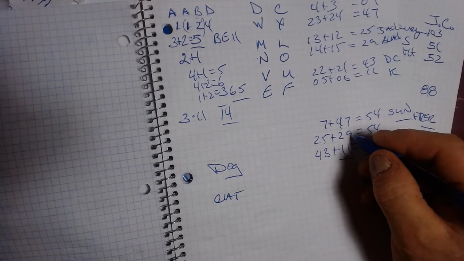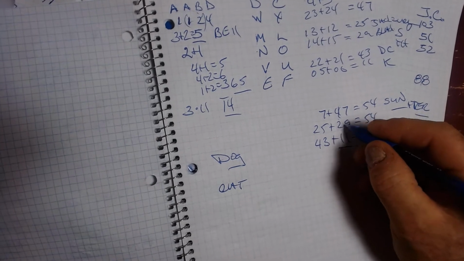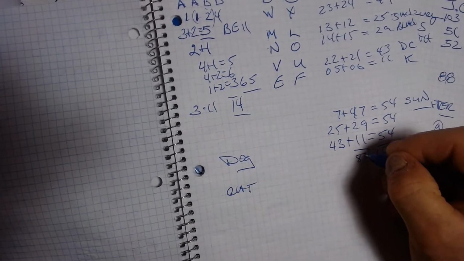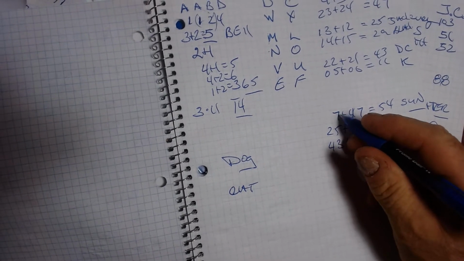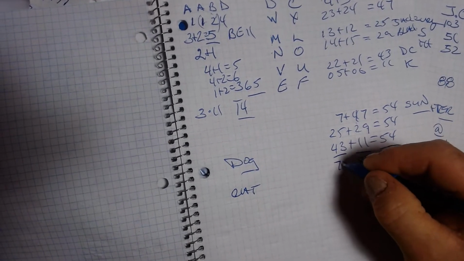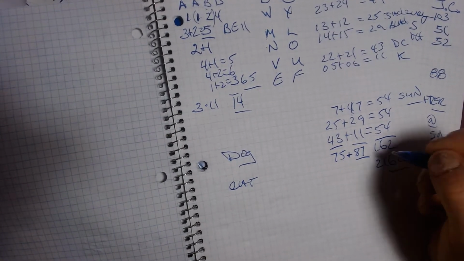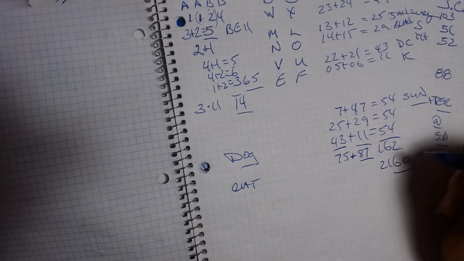47, 57, 67. 47 and 30 is 76, 86, 87, 68, 75. I don't know what these two mean yet, but it does tell me passage in the moon. This ends up to be 6 and 3.